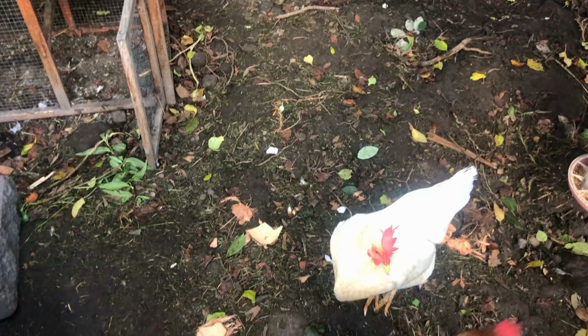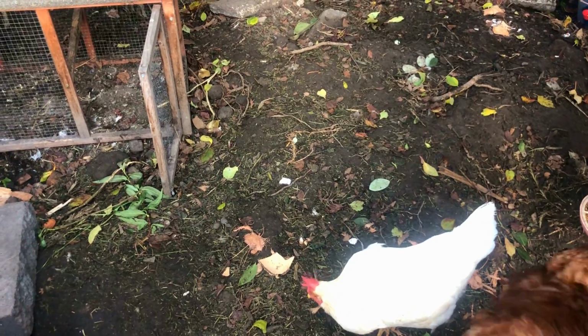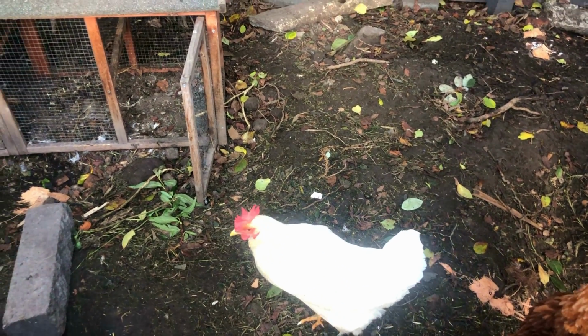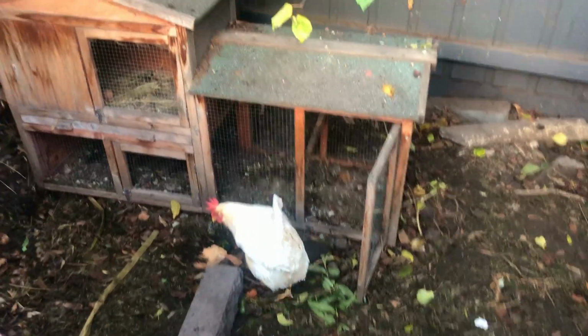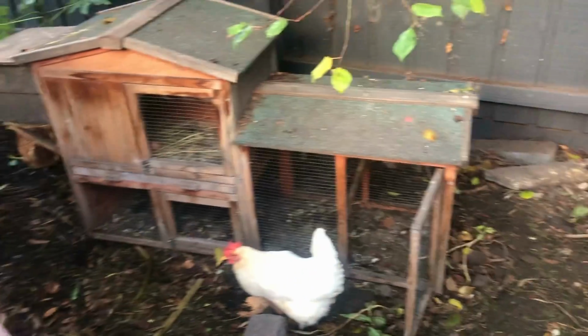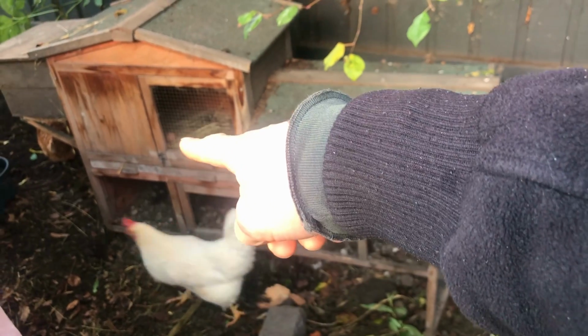I will let you know. But there are some possibilities that I insulate them again. I think one of them is laying at the moment, because I can't see her. She's probably in the coop laying, and I can see an egg there. You can see it inside? Yeah, here.